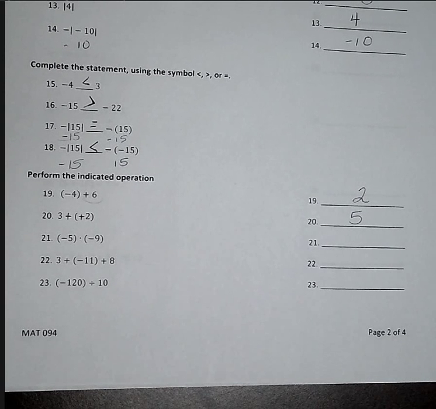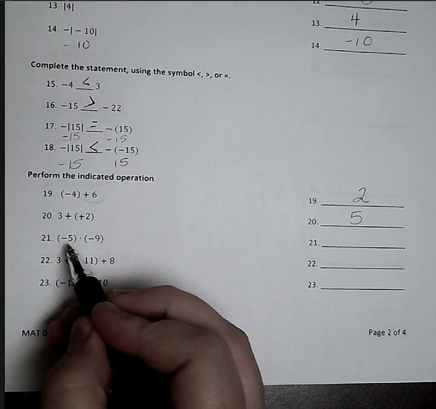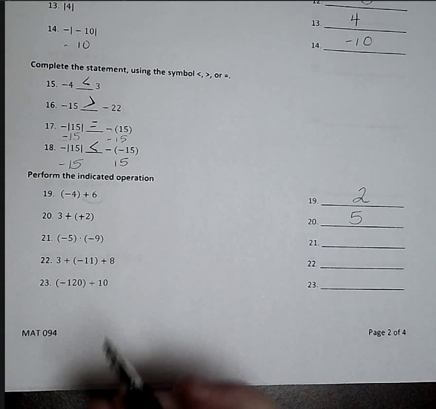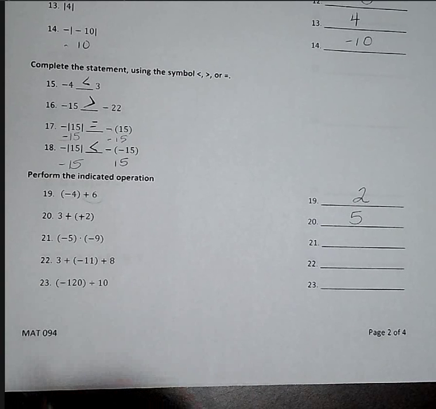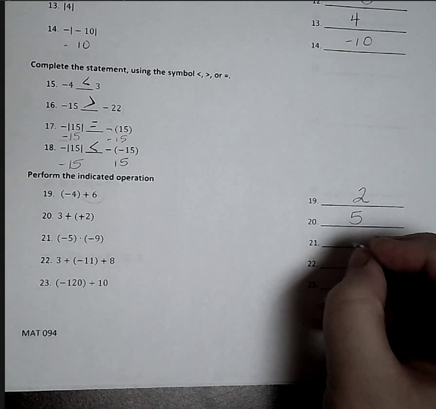Okay, on 21, this is multiplication. See how it's getting a little tricky in here. We're going to have all of these operations in one group, so you're going to have to really pay attention to what they're asking you. So negative 5 times negative 9. Well, a negative times a negative is a positive. 5 times 9 is 45.